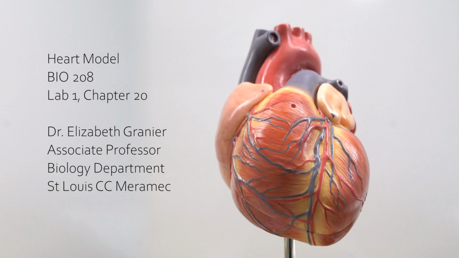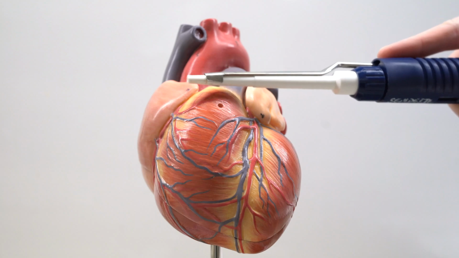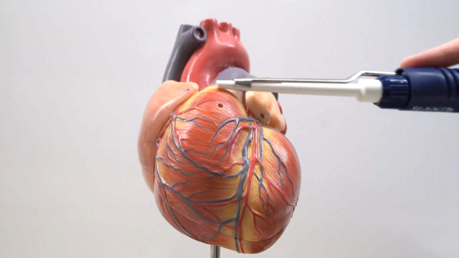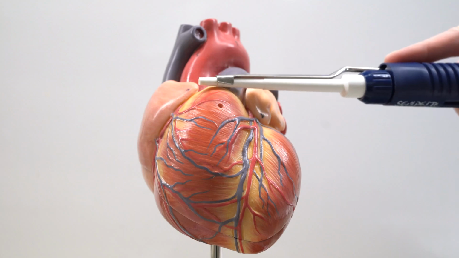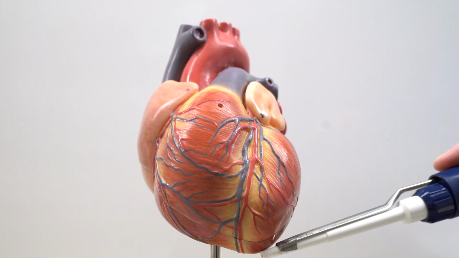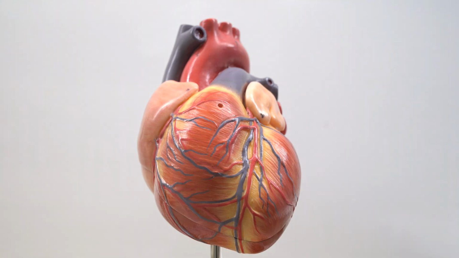All right, this is our heart model for Bio 208. We are going to start with looking at the external and internal features of the heart and important vocabulary terms. Let's start with the base, which is the top of the heart where all the major vessels connect. Then we have our inferior border where there's a little bit of a point. That is known as our apex.